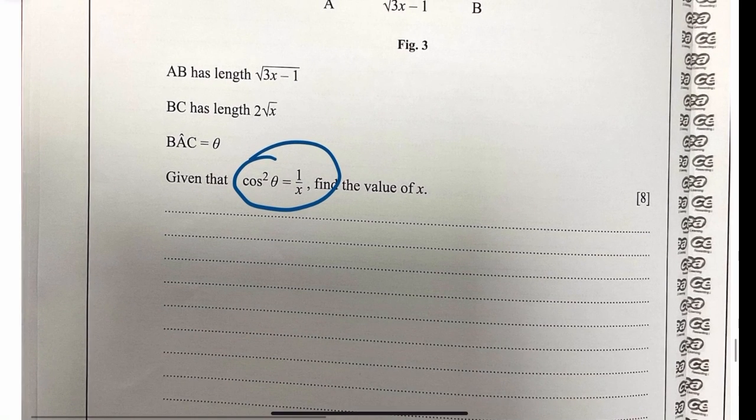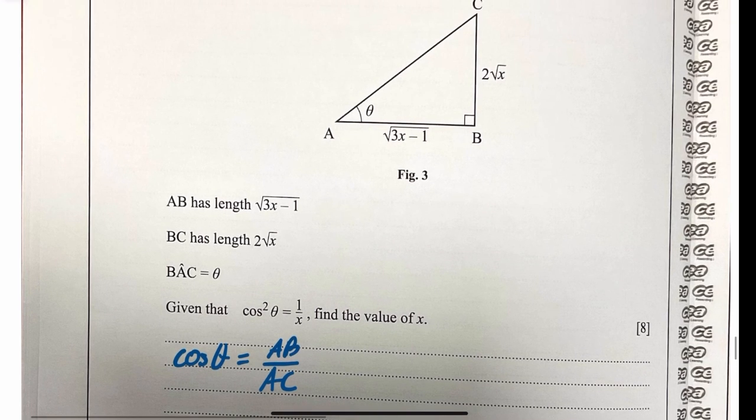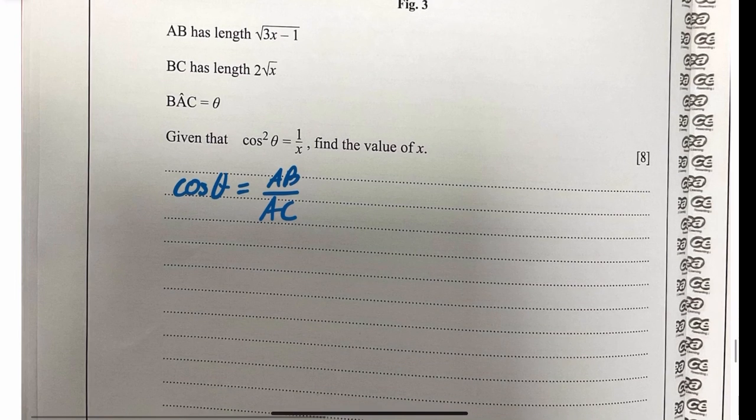So, we've got to find, it says cos squared of theta is equal to 1 over x, but also I could find that cos theta is equal to, remember what cos is equal to, it's adjacent over hypotenuse, which is AB over AC in this case. So that's what we could use as well. So it's AB over AC. So we need to find our AC first of all.